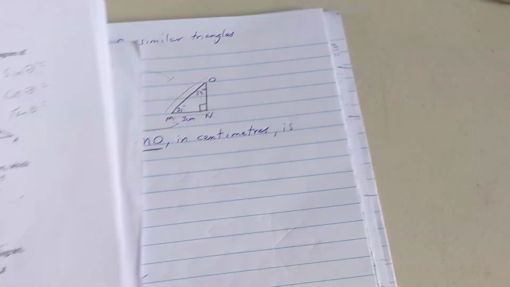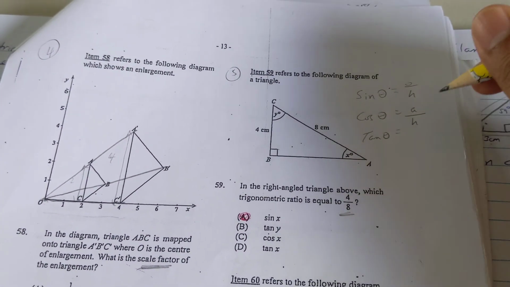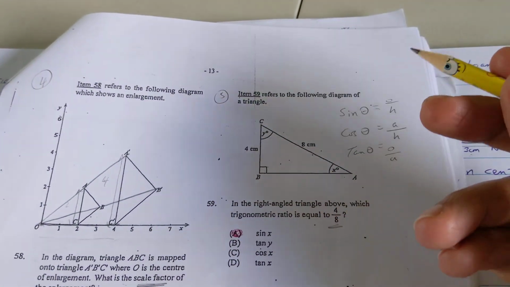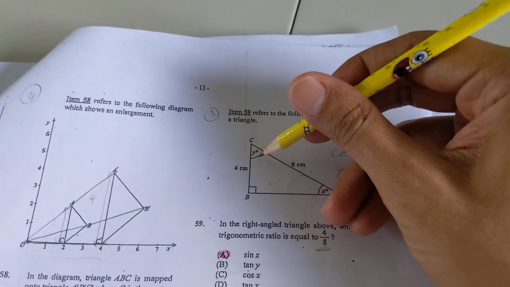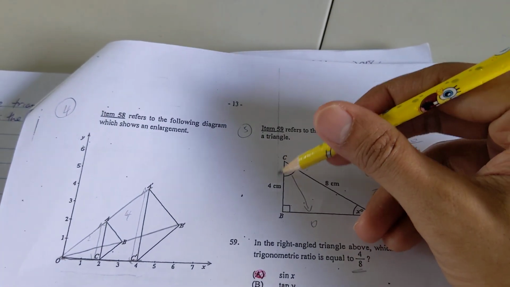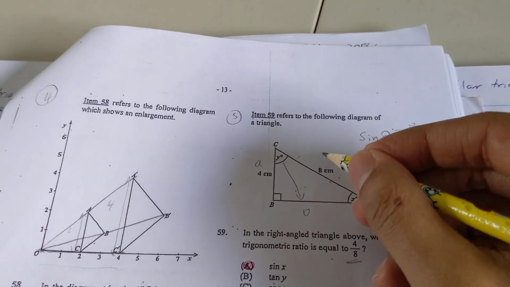So back to this question here. Sine theta is opposite over hypotenuse. Cosine theta is adjacent over hypotenuse. Tan theta is opposite over adjacent. And with respect to the angles, we name the sides. So I'm just going to show you: if I choose y as the angle, then this is going to be the opposite side here. This is going to be the adjacent side because it's touching. That's what adjacent means. And the hypotenuse is always the hypotenuse.